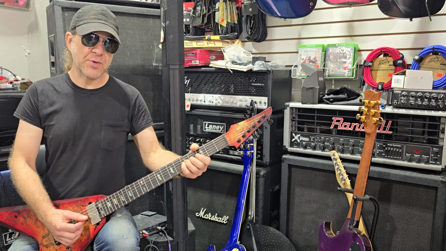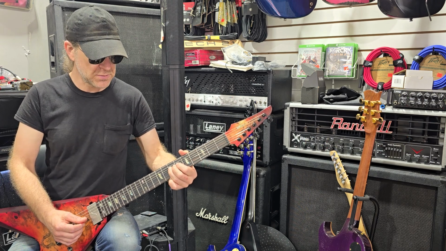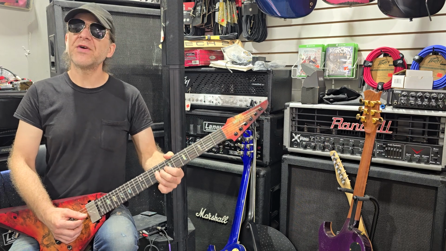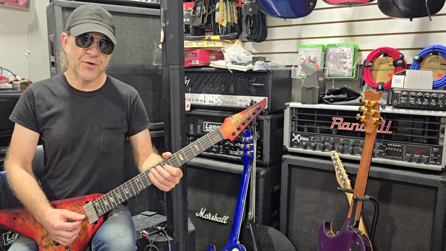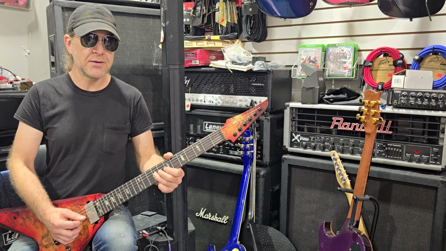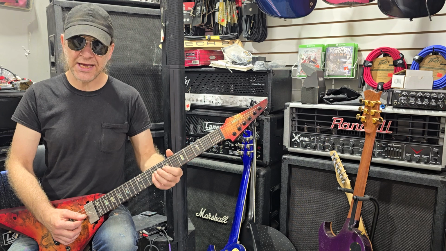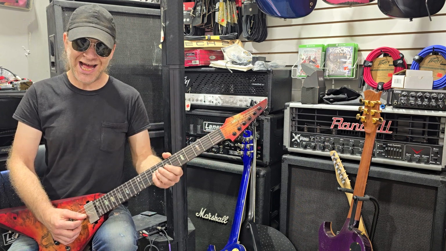Now following the alphabet, we go to D. D is on the 7th fret. E is on the 9th fret. F is on the 10th fret. So we've added frets 7, 9, and 10. So we have A, B, C, D, E, F: 2, 4, 5, 7, 9, 10.